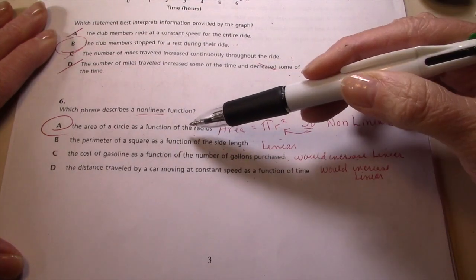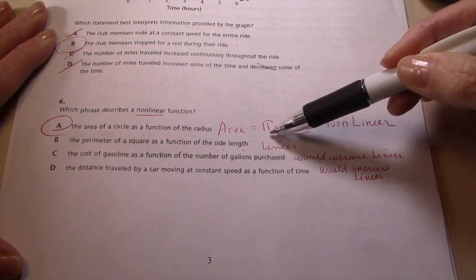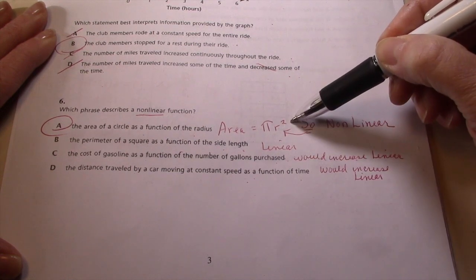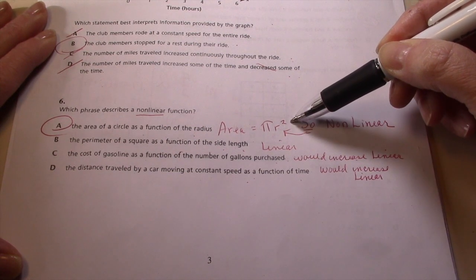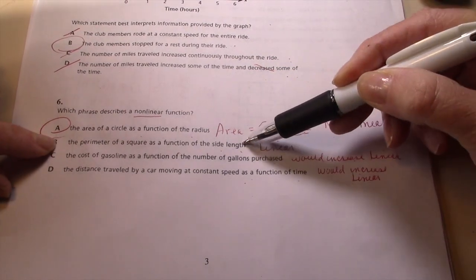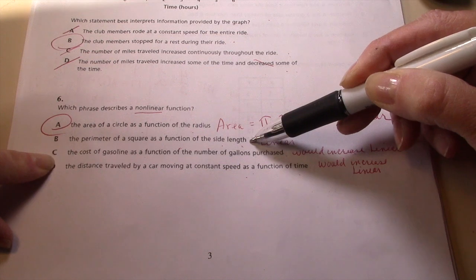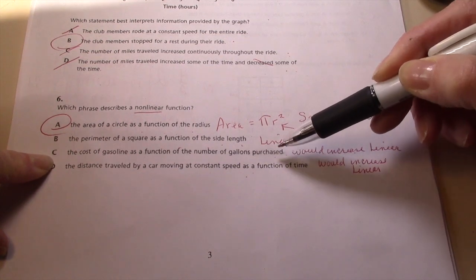The area of a circle as a function of the radius. Well, area of a circle is pi r squared right away. Because you have a square in it, it's non-linear. All right? The perimeter would not be squared whatsoever, and the perimeter, of course, would increase as the side lengths increase. The cost of gasoline is a function of the gallons purchased.